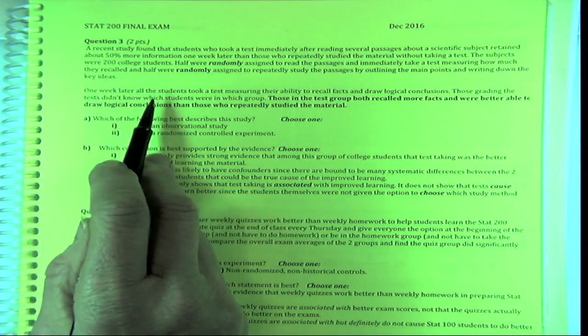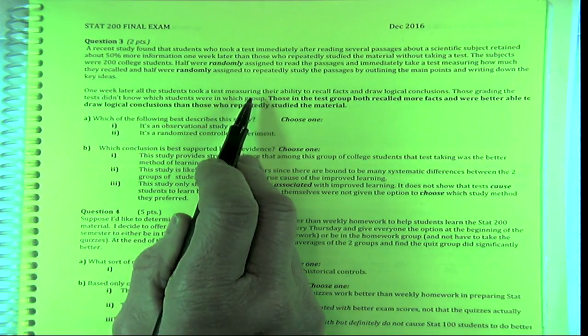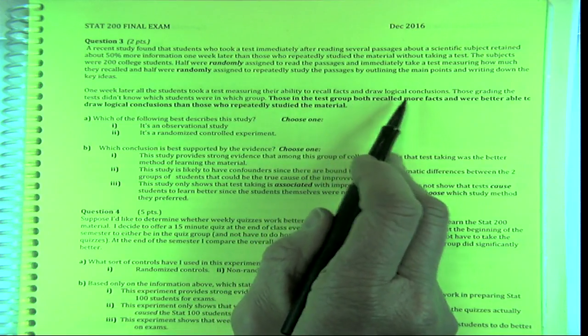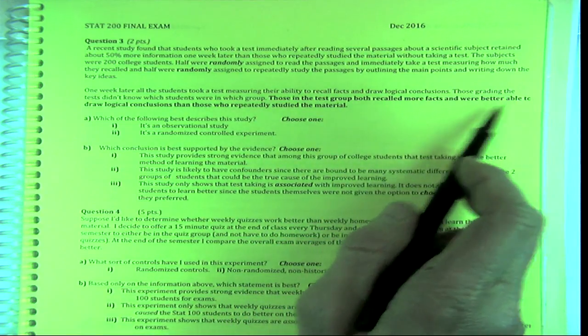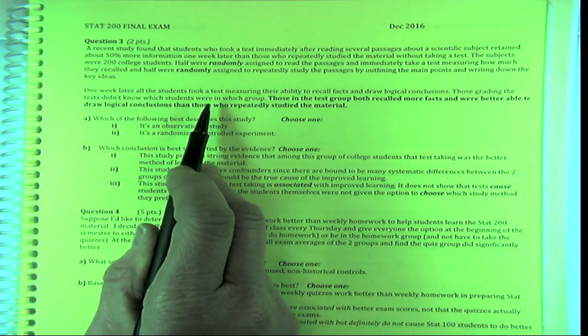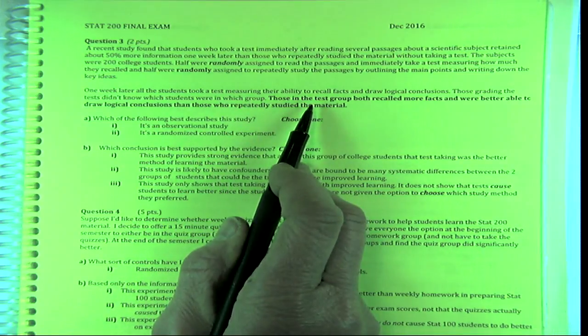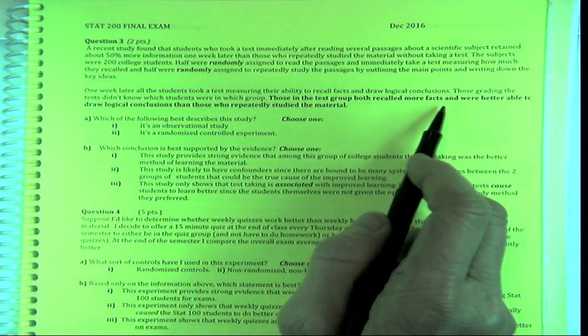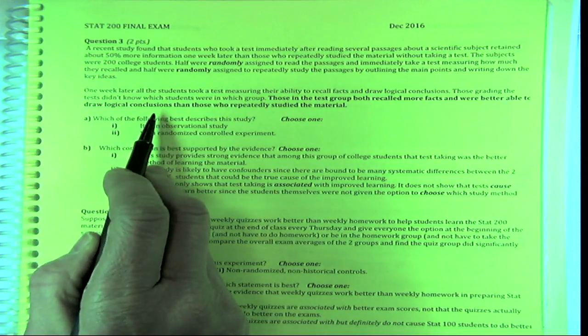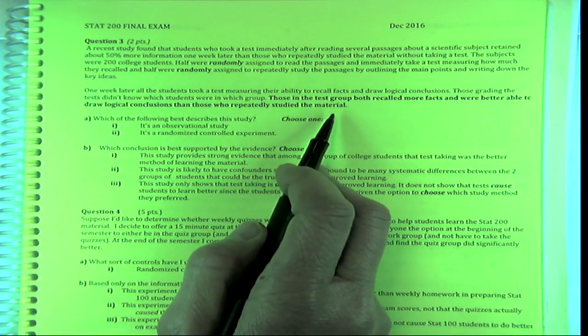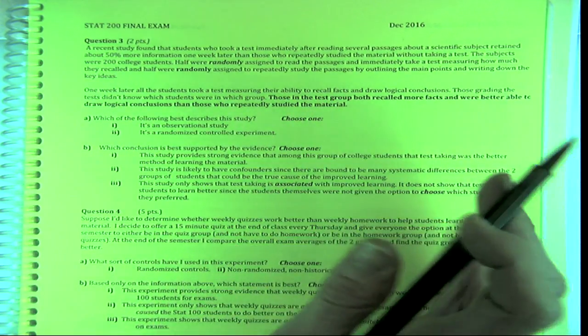One week later, all the students took a test measuring the ability to recall facts and draw logical conclusions. Those grading the test didn't know which students were in which group. Those in the test group both recalled more facts and were better able to draw logical conclusions than those who repeatedly studied the material. All right, what do you want to trust?